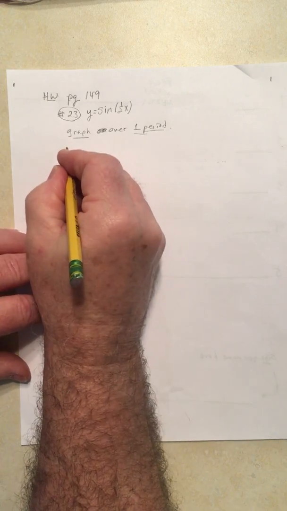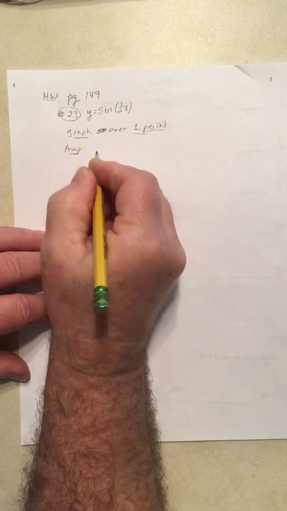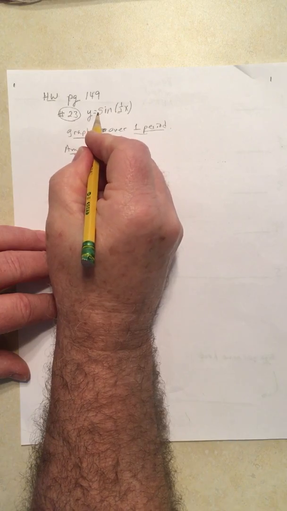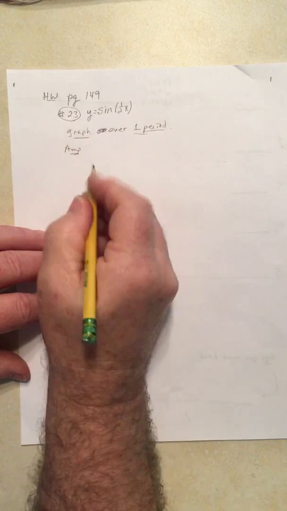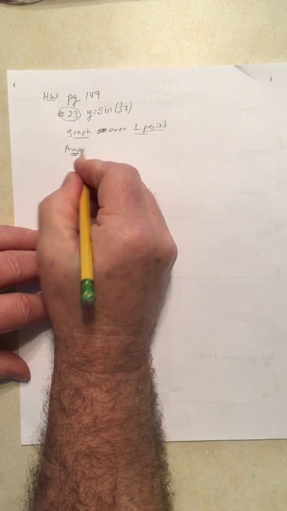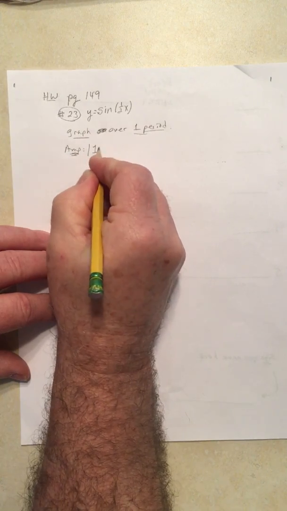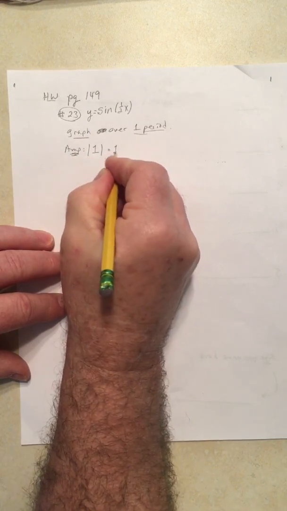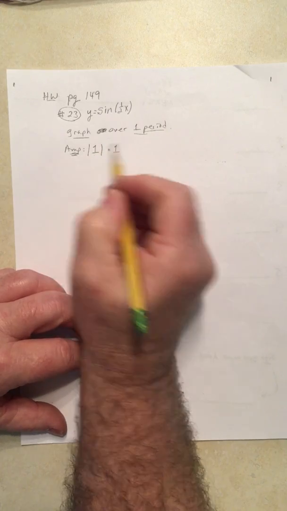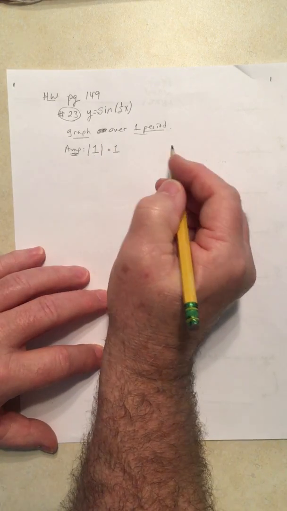So first, what is the amplitude? Remember, the amplitude is the absolute value of the coefficient. If there is no coefficient, we assume it to be 1. Remember that when you compute amplitude, you should always compute absolute value. So in this case, the amplitude is the absolute value of 1, which is 1.